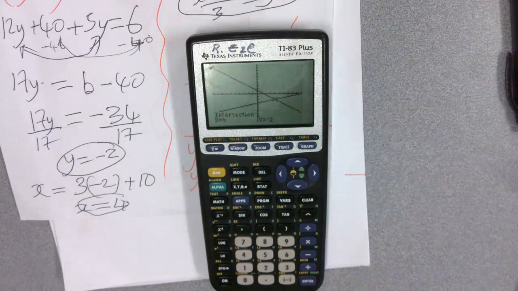And my calculator guessed it right for negative 2. Do you see what I'm saying? So it doesn't really matter which method you use. If you know what you're doing, your answer will be the same. Is that clear? Let's do the same question by elimination method.